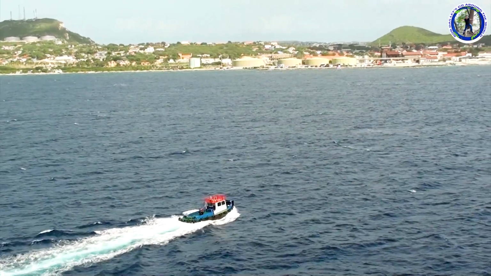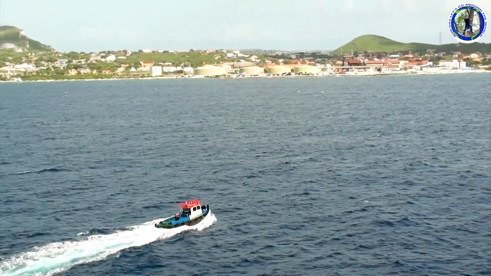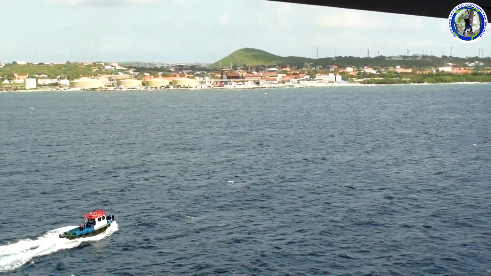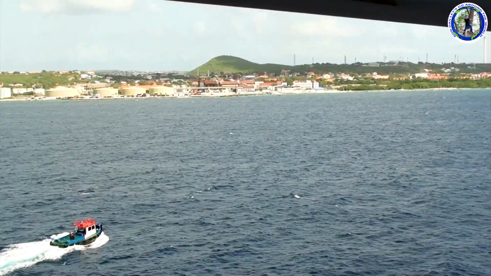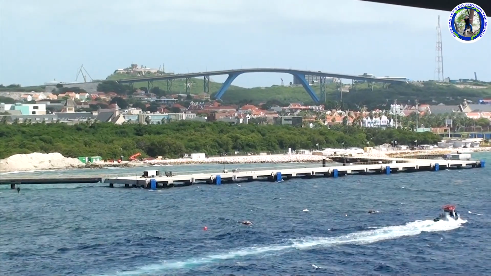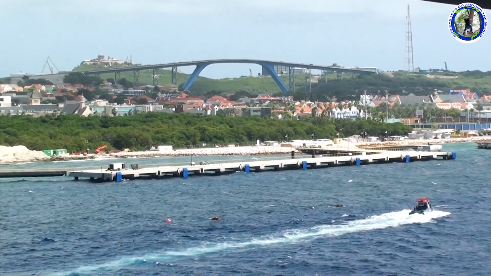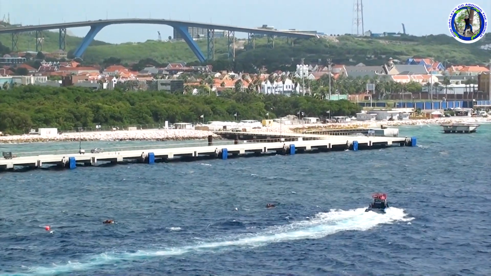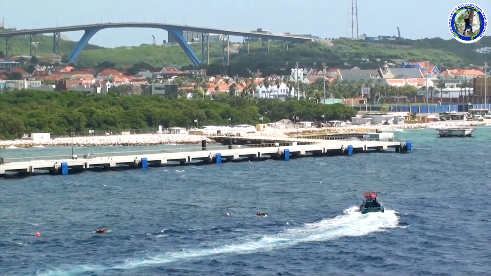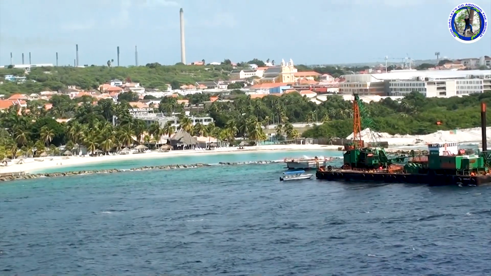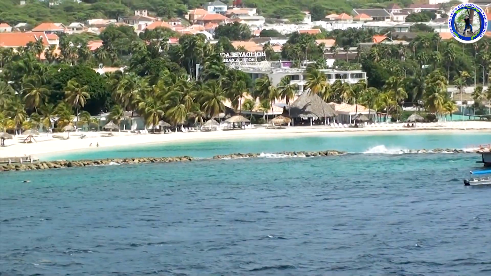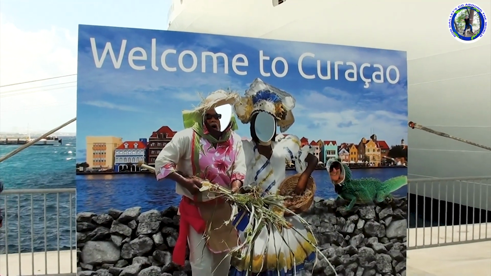Curaçao, a Dutch Caribbean island, is known for its beaches stacked into coves and its expansive coral reefs rich with marine life. There you can see a bridge. We'll talk more about it later. There's a small sea beach, and this is the welcome board Curaçao.